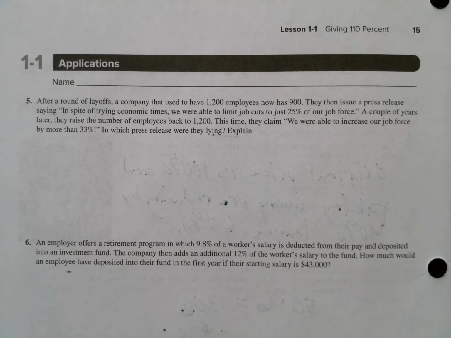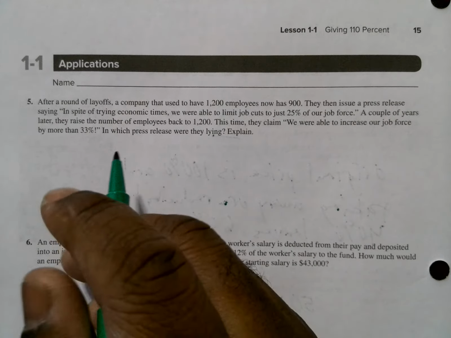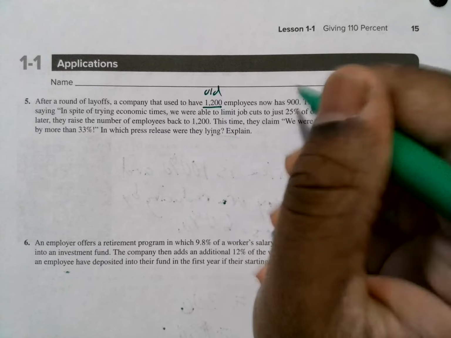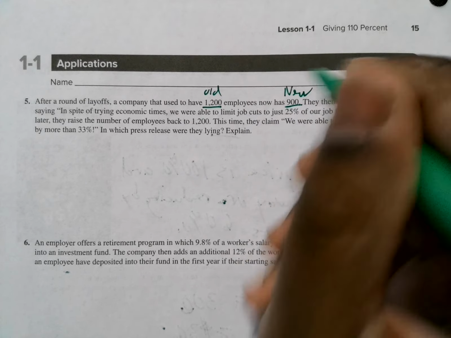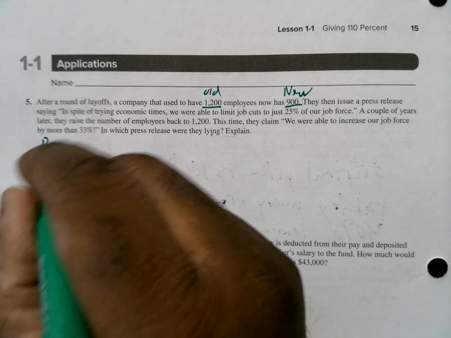This time, they claim we were able to increase our workforce by more than 33%. Which press release were they lying? Okay, so now, remember, this was the old, this was the new. So we have our percent decrease.